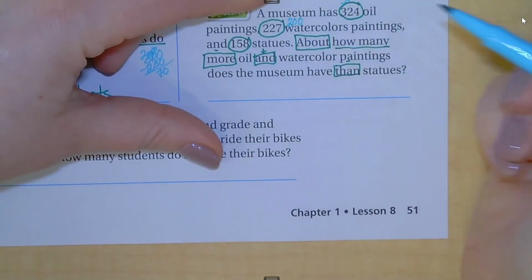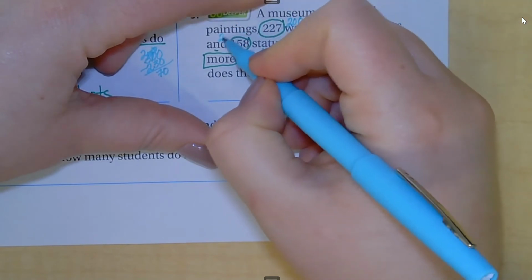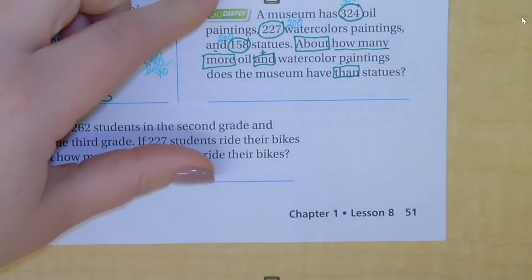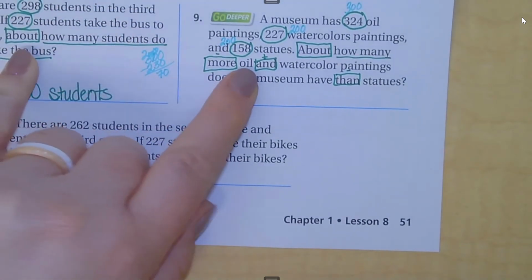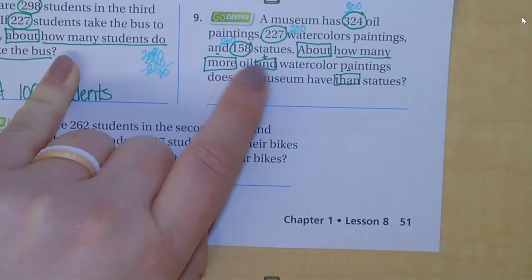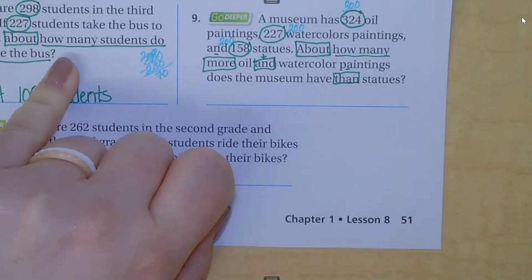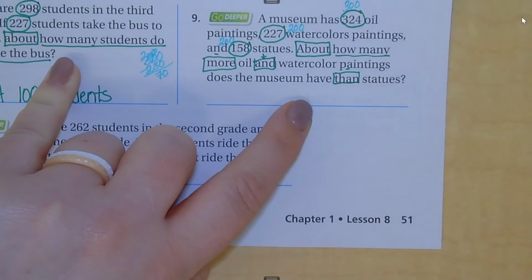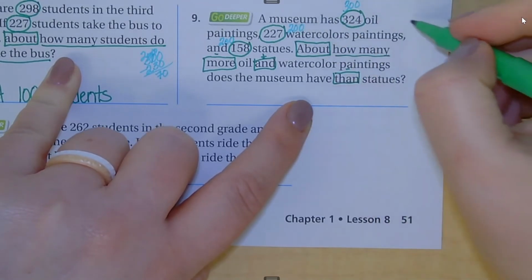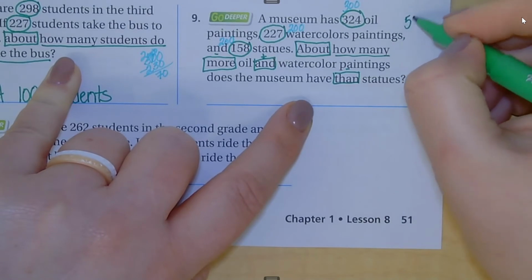And 158 rounded to the nearest 100 is 200. Okay, so now we've rounded. Let's see. We need to add together oil and watercolor paintings first. So I have 300 oil and 200 watercolor paintings. 300 plus 200 is 500. So I'm just going to write this out to the side.